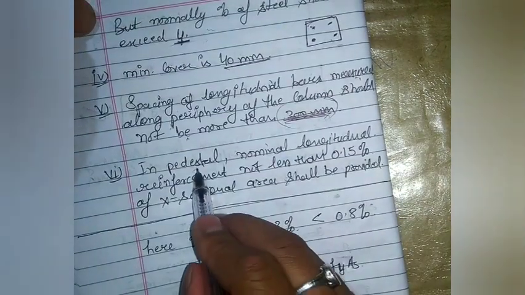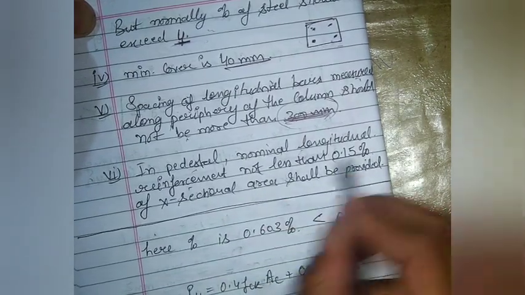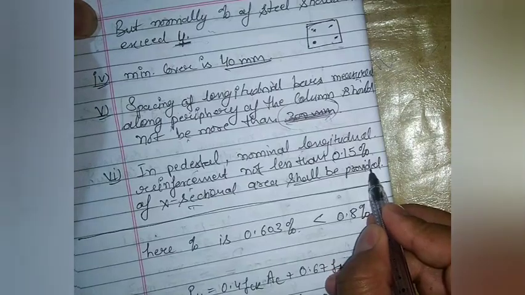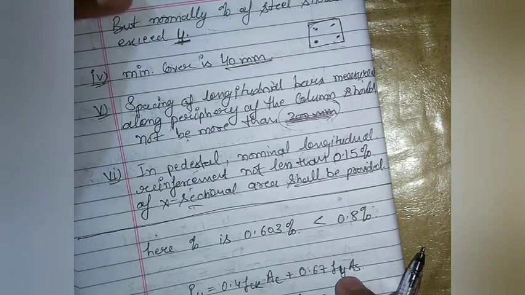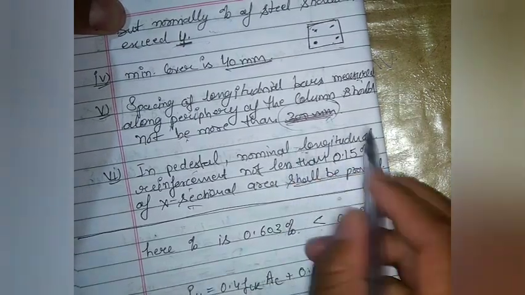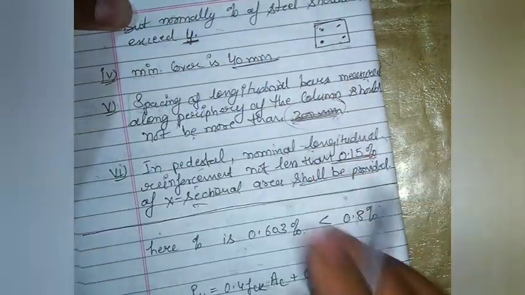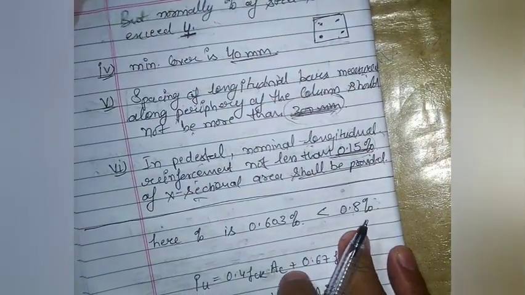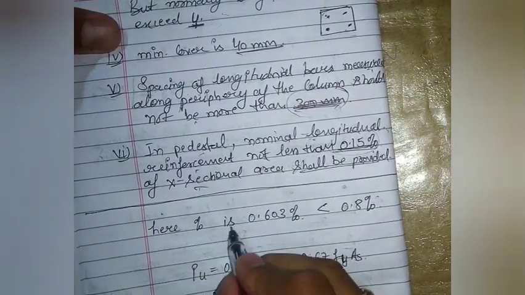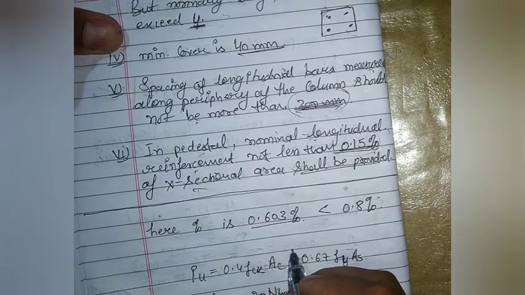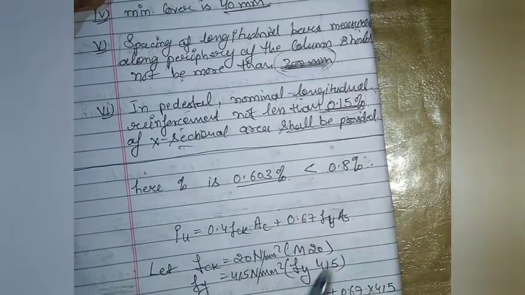Now in case of pedestal, nominal longitudinal reinforcement not less than 0.15% of the cross sectional area shall be provided. So in case of pedestal, we need to calculate the longitudinal reinforcement up to 0.15% of the cross sectional area. These are the codal requirements you can see in the code that I mentioned. Now here the percentage of steel is coming out to be 0.603%, which is less than 0.8%.